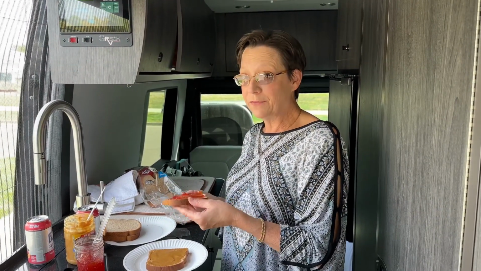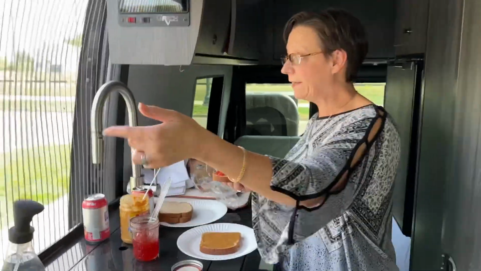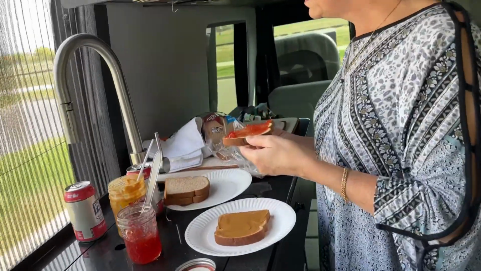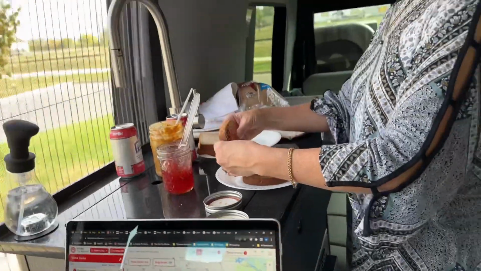Next up, sandwiches. I'm making my very first peanut butter and jelly sandwich for myself. Oh, the slide's still here. Honey, open the gate. Nope. Close the gate. Take two.